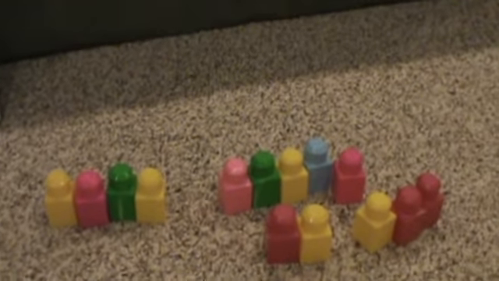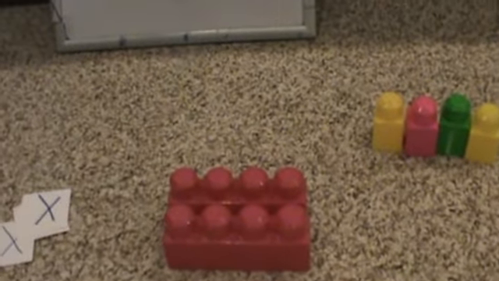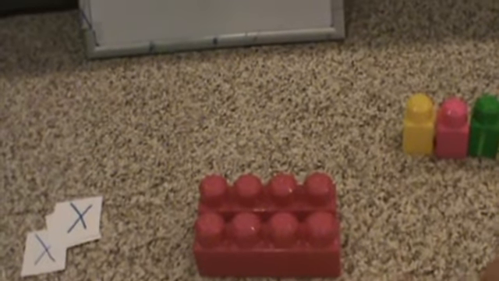And then for our constants, I'm just going to use the mega blocks. Have fun building with them. Each one is going to represent 1 for our equation. And these 2 right here, we're going to create what should look like an equal sign. We're going to think of this as the equal sign, and it's going to help us when we work through our problem, making sure we do the same things to both sides of the equation.